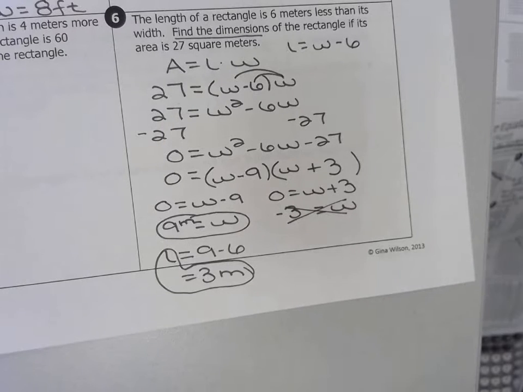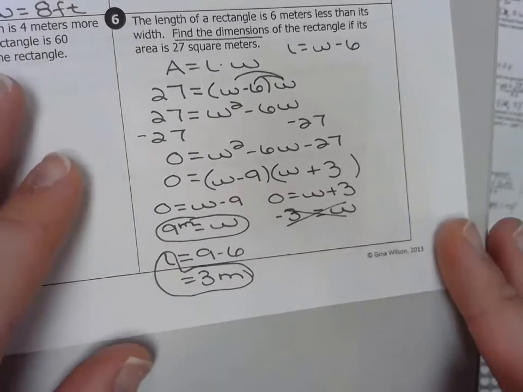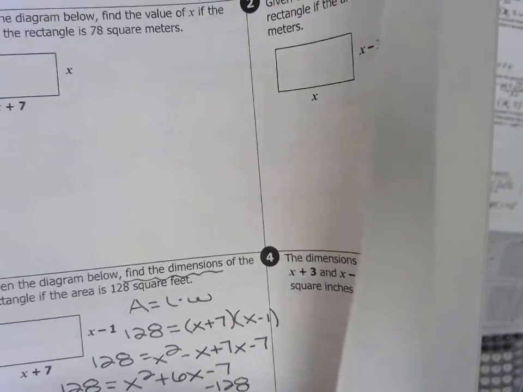The units you said? Technically you should, but I'm not going to be super strict. If you can do all the math, I'm not going to take off. Okay, we're going to look at one more example. So let's flip it over to the next page. Okay.